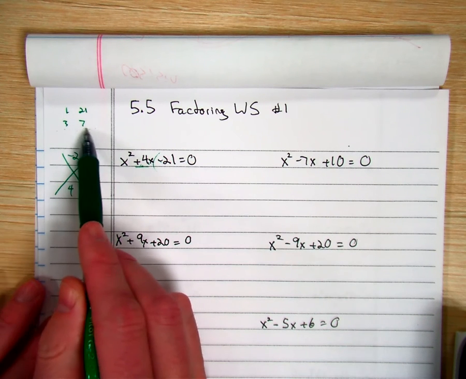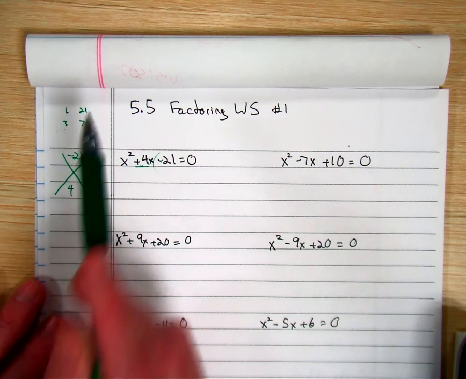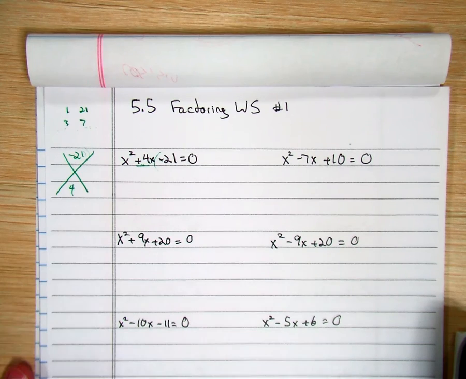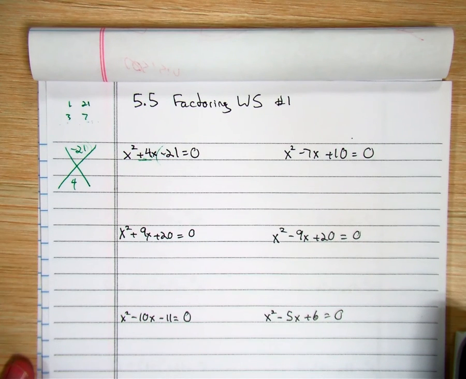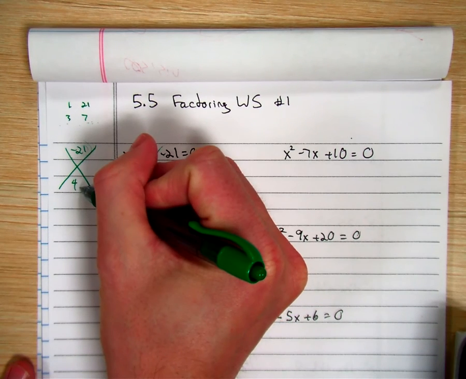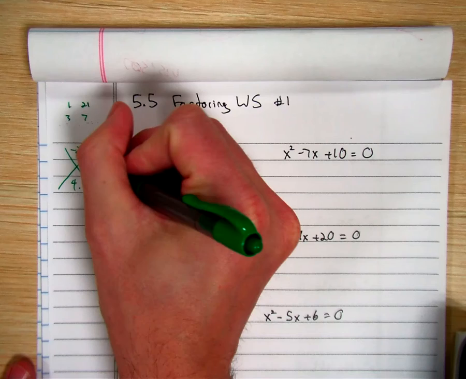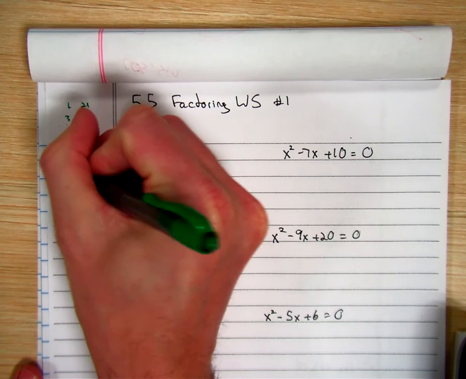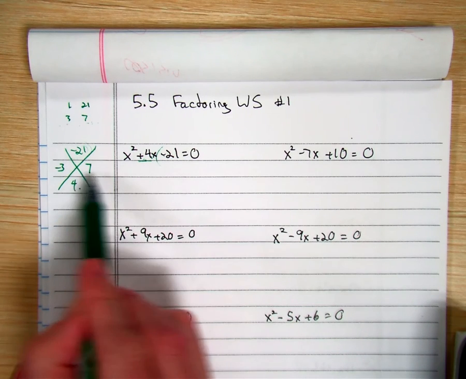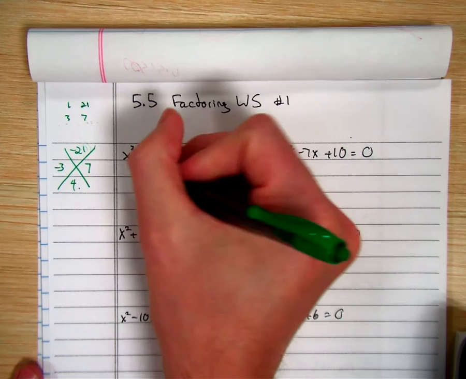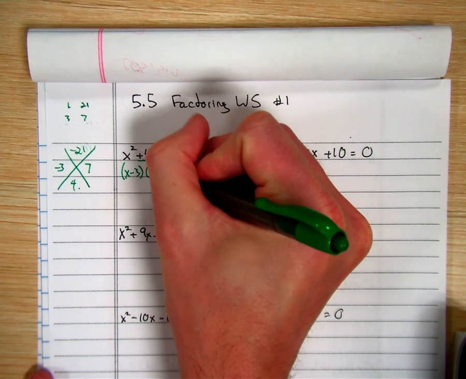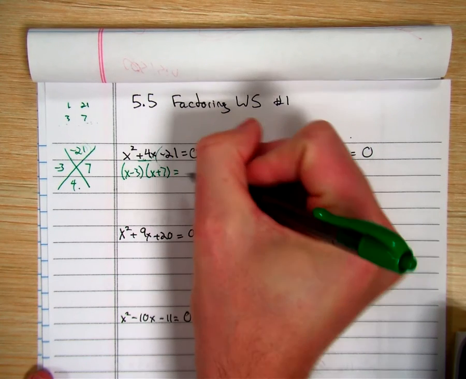Okay, so we're probably going to be using 3 and 7. Now, which one needs to be positive and which one needs to be negative for them to multiply to negative 21 and add to 4? Since this is positive, we need the bigger number to be positive. So 7 is going to be positive, 3 is negative. Multiplies to negative 21, adds to 4. x minus 3, x plus 7.